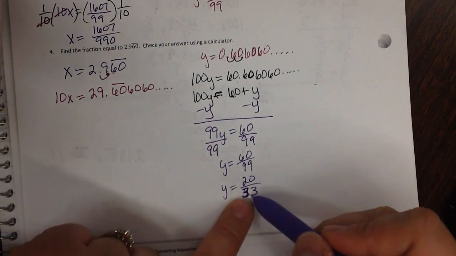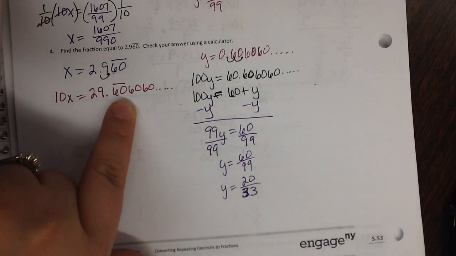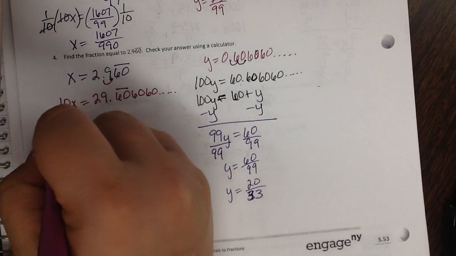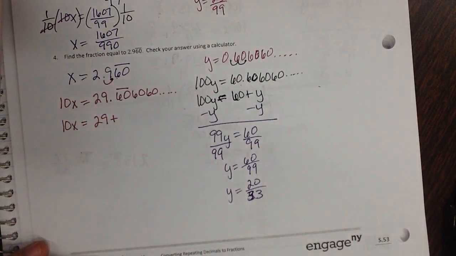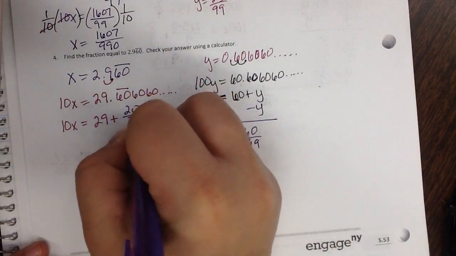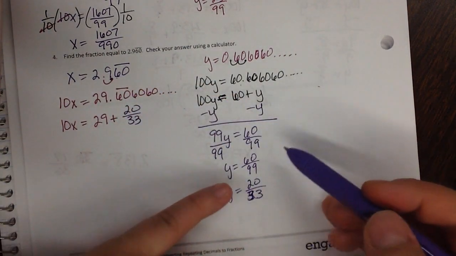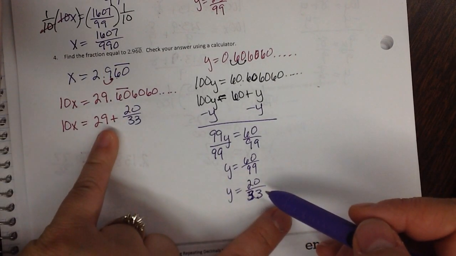So then I would take this and substitute it in for this decimal up here. So 10x equals 29 plus 20 over 33. And when you simplify, it's going to make the multiplication over here easier.